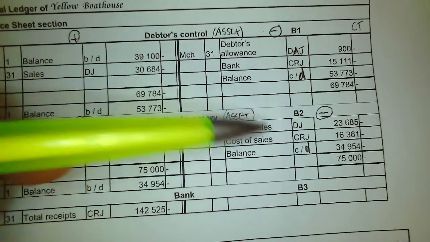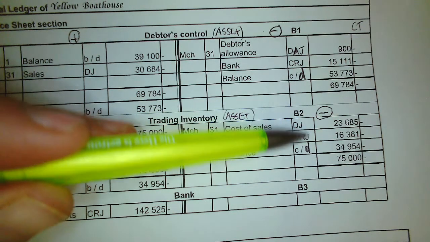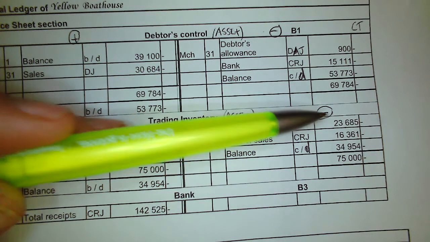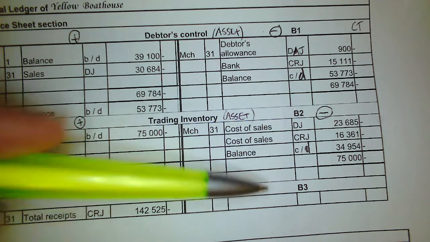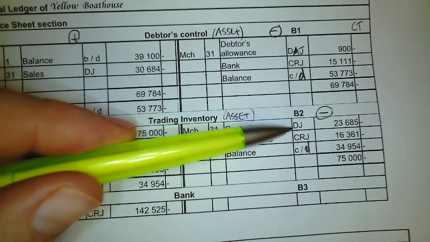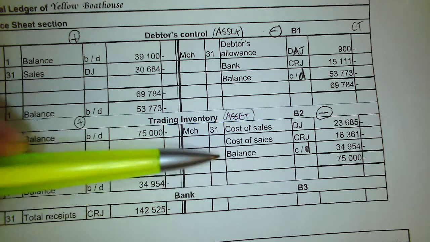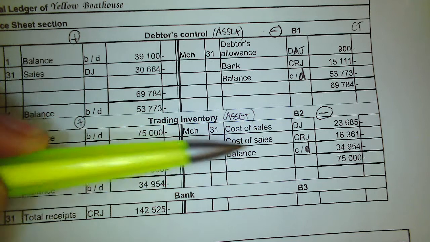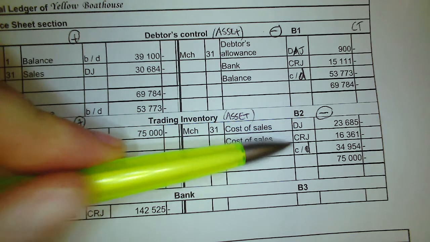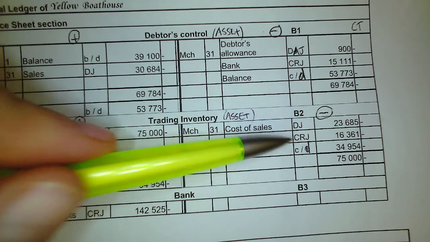If I'm selling my trading inventory, I'm going to put it on the credit side. So that's what's happening here. We're selling our trading stock. Some of it we're selling on credit through the DJ. We write it up in the DJ. And some we sell for cash and we write it in the CRJ.